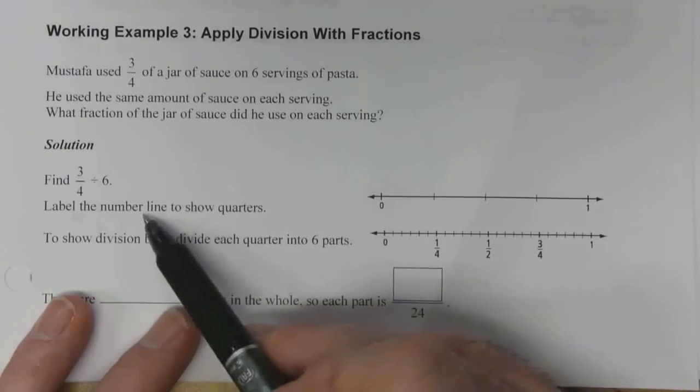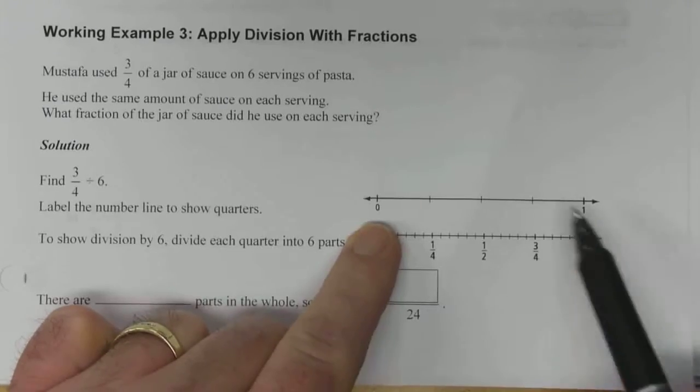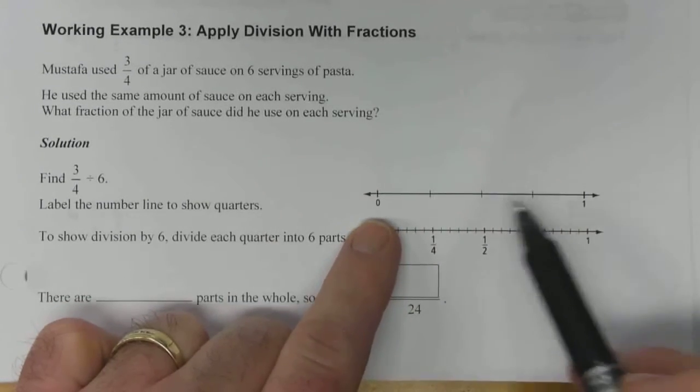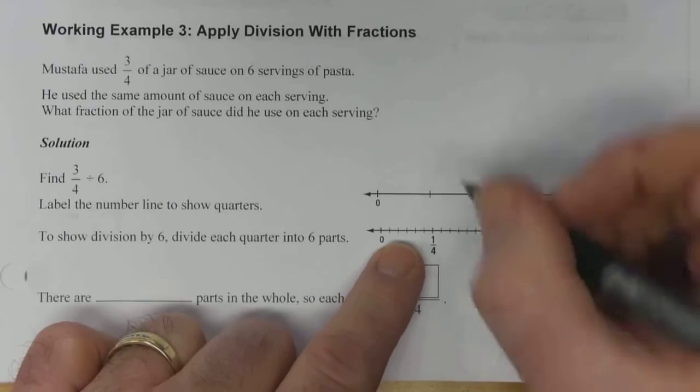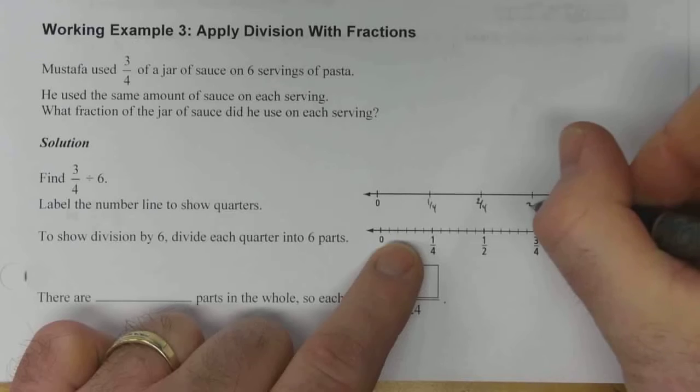So step 1, label the number line to show quarters. So we start with 0 and 1. 4 is our denominator, so we're going to mark quarters. So we've got 4 spaces. 1/4, 2/4, and 3/4.